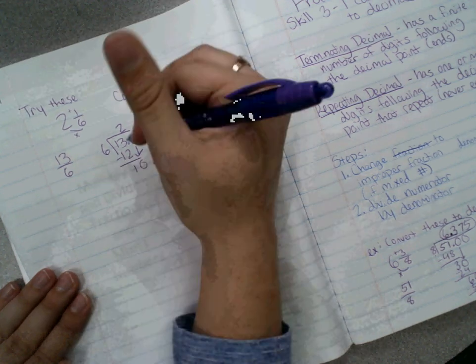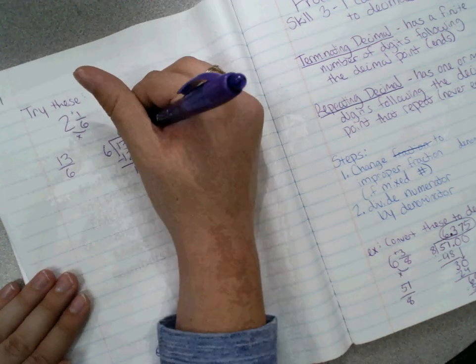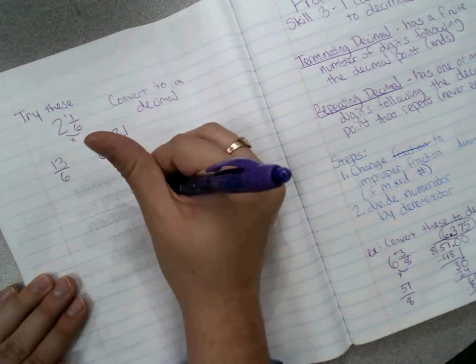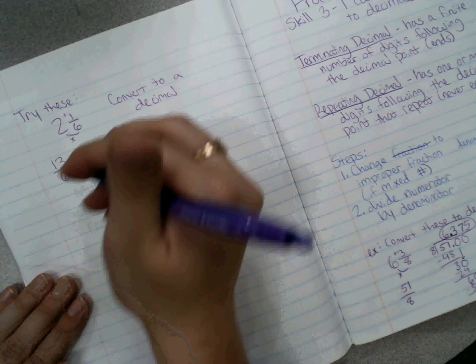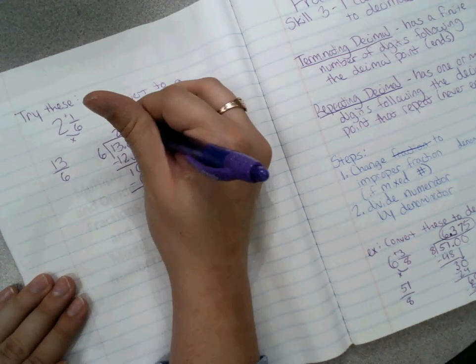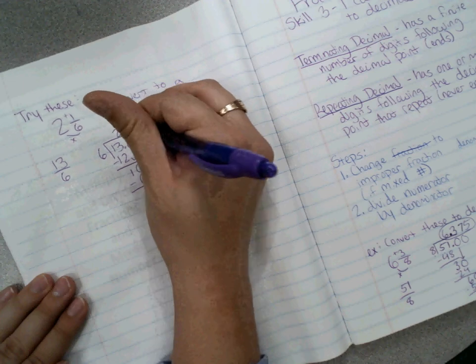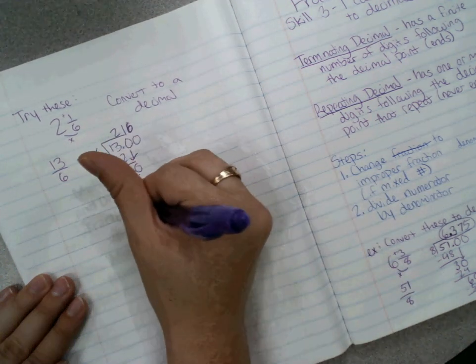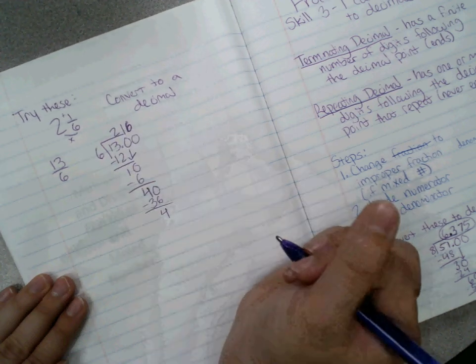Bring down the 0. 6 goes into 10 once. 1 times 6 is 6. Subtract, we get 4. Then we have to bring down a 0. 6 goes into 40 6 times. 6 times 6 is 36. Subtract, we get 4.